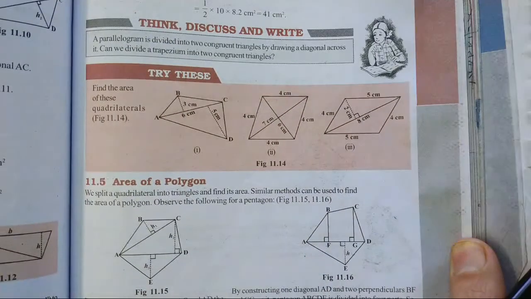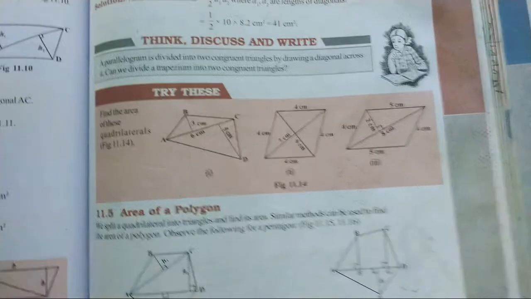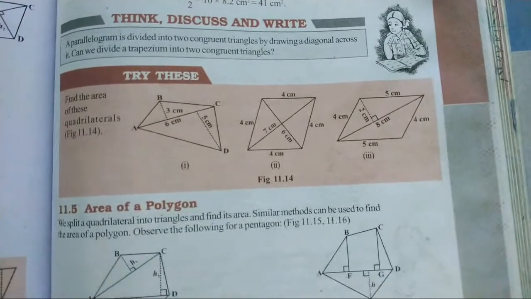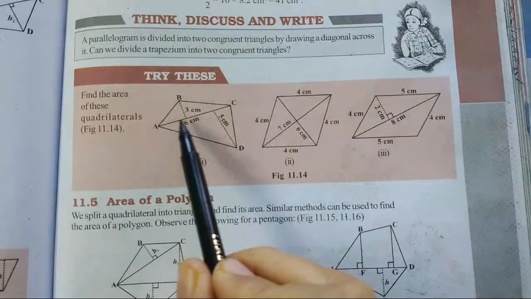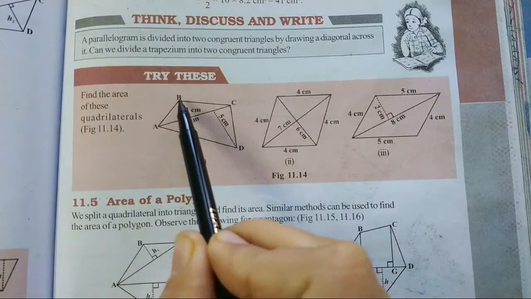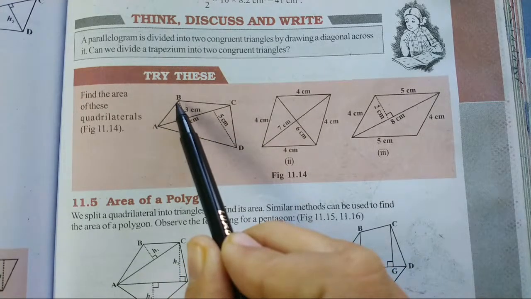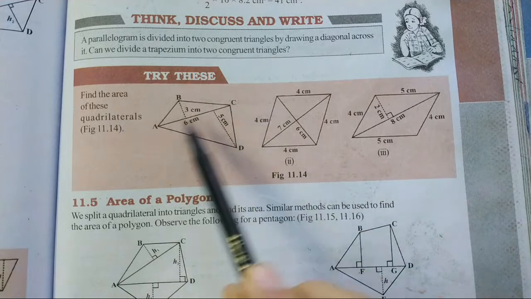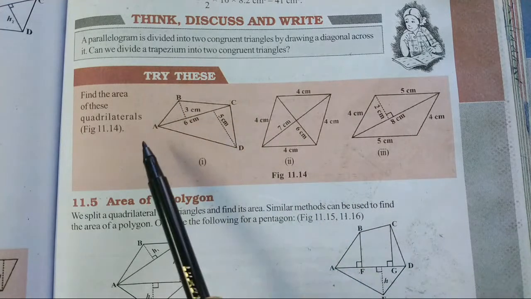It has got a base and it has got a height. So you will find the area of the figure. In this figure, this is the base and this is the height. So half into 6 into 3. Then this figure will be half into 6 into 5, and add, just like we have done.